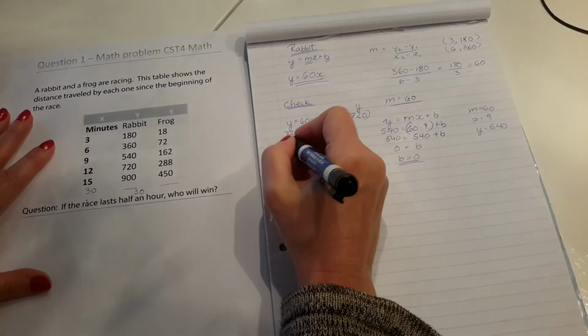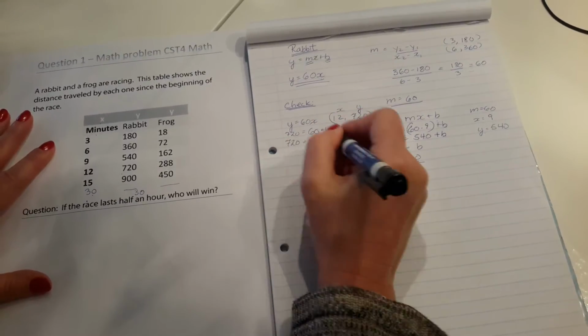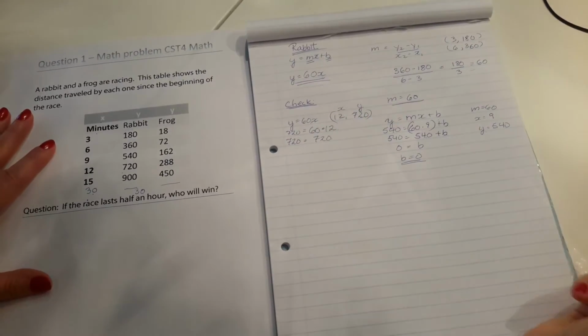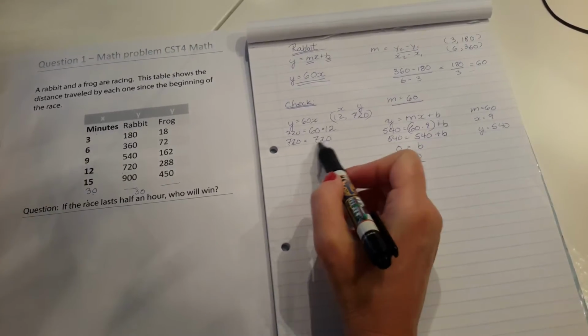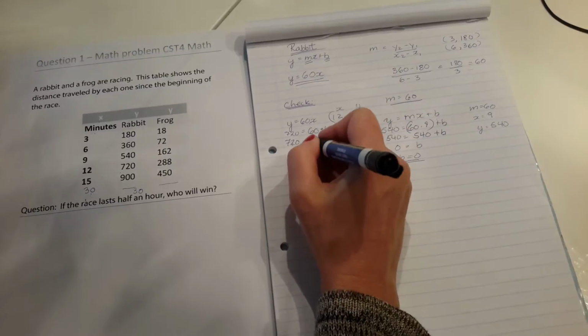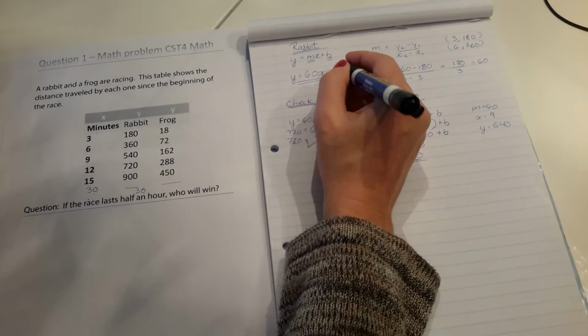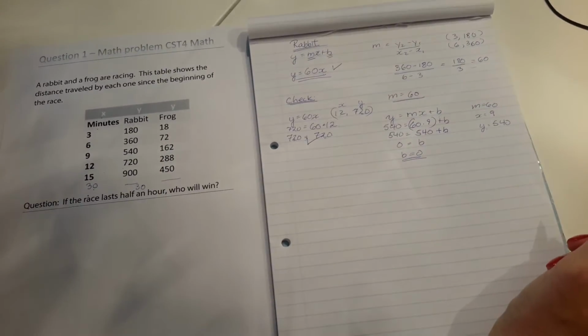All we have to do is do the calculation. We've got 720 on this side and 720 on that side. And because this is correct, this makes sense. 720 does, in fact, equal 720. So because this is true, it also means that this is correct. Now we can move on.